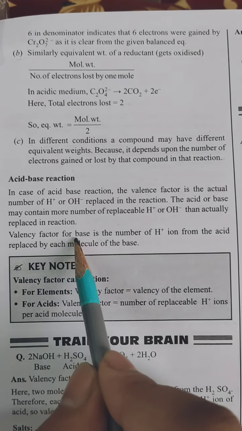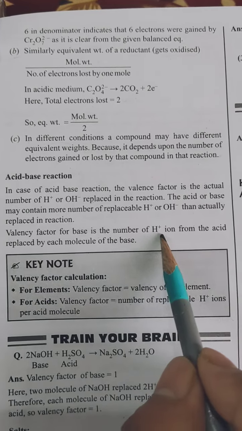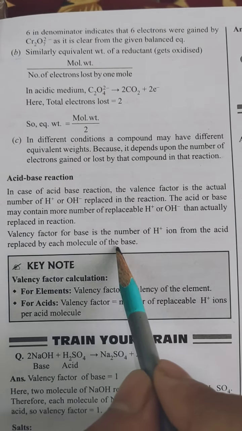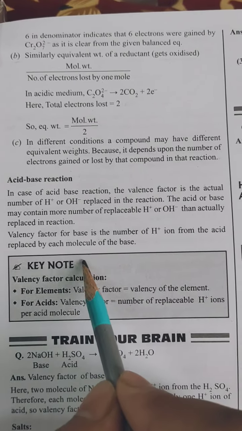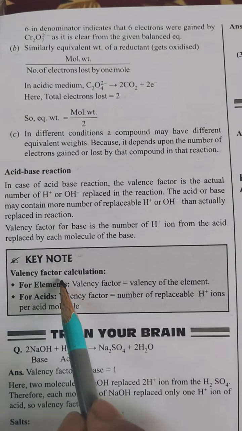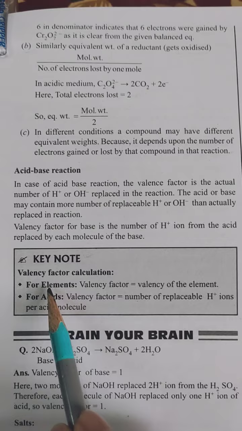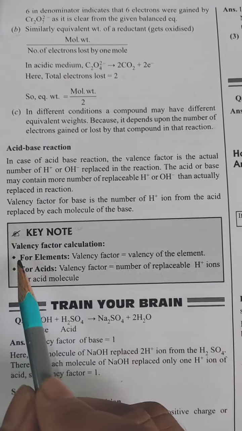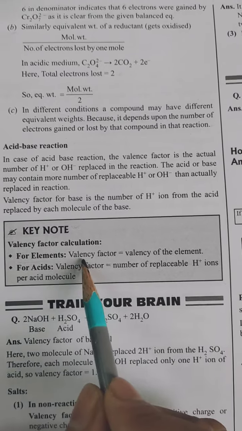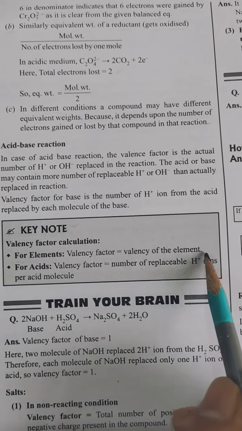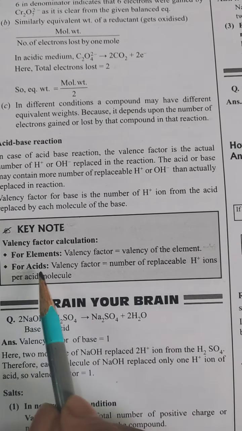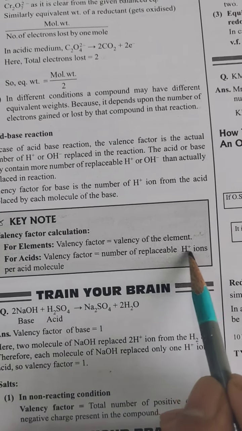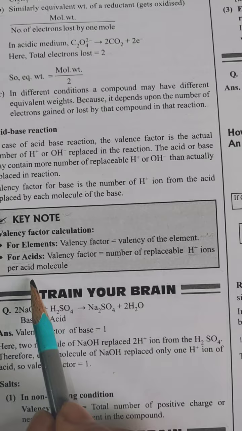Valency factor for a base is the number of H plus ions from the acid replaced by each molecule of the base. Keynote: valence factor calculations. For elements, valence factor is equal to valency, but for an acid, valence factor is equal to the number of replaceable H plus ions per acid molecule.